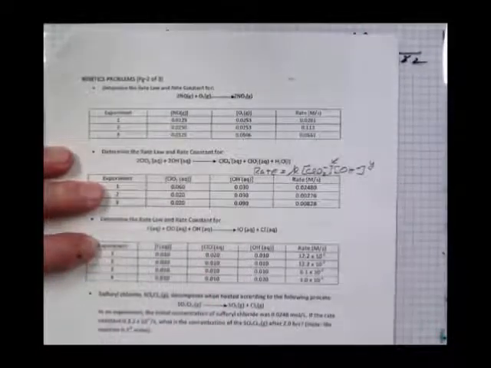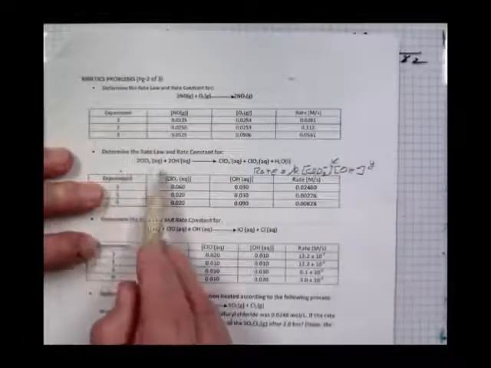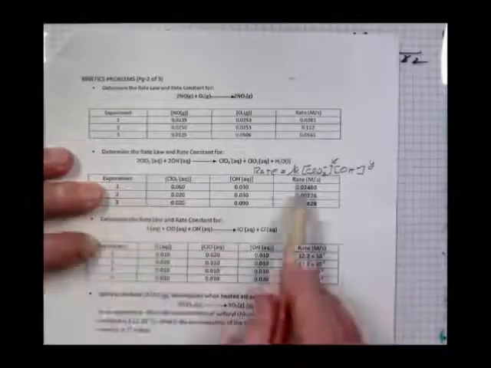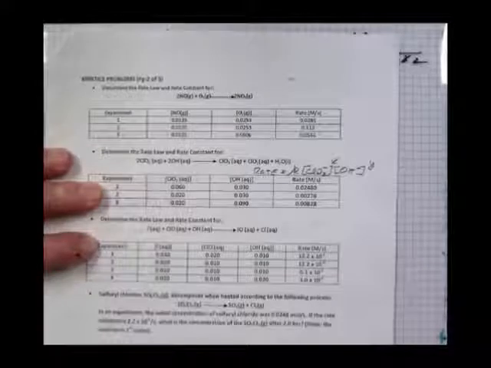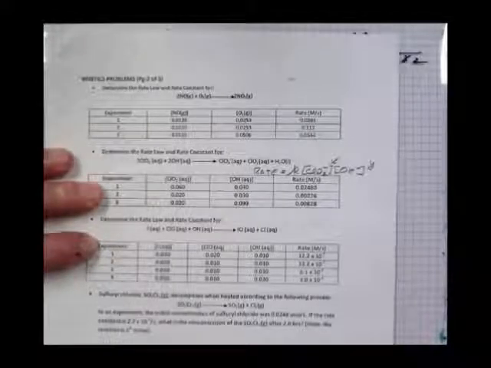Just because the coefficients are 2 does not, in the kinetic region, mean that the X and Y will be 2. Only in the equilibrium region are the coefficients the same. But in the kinetic region, you have to determine X and Y experimentally, and only experimentally. Please check mark that in your notes.